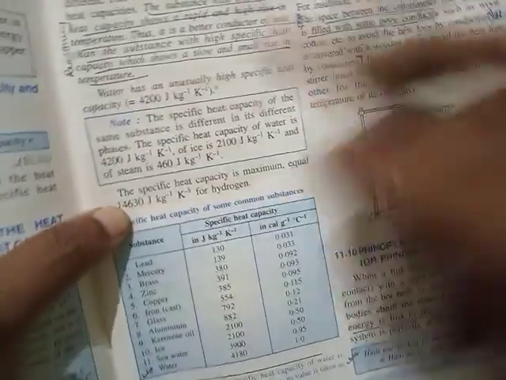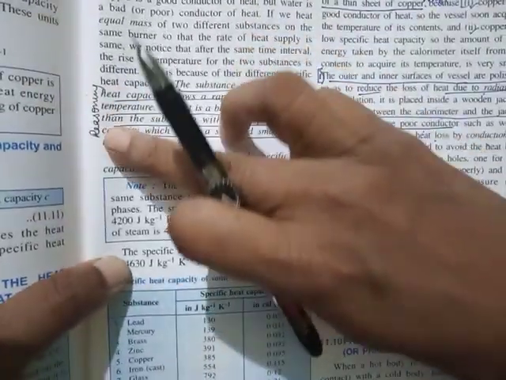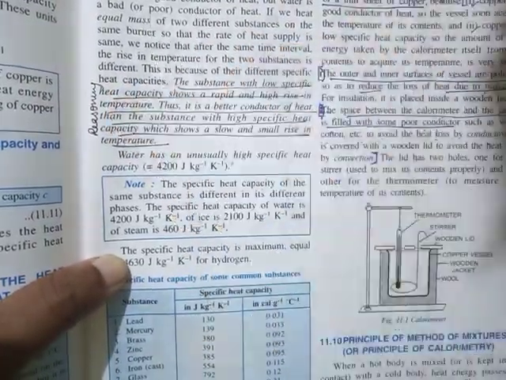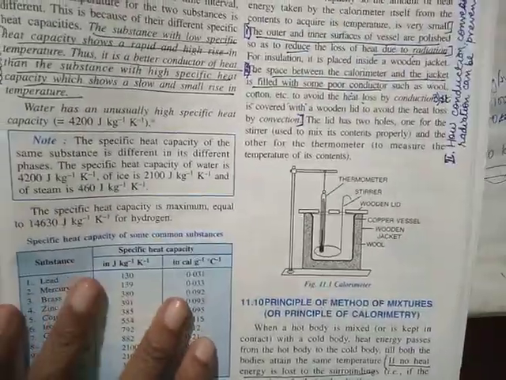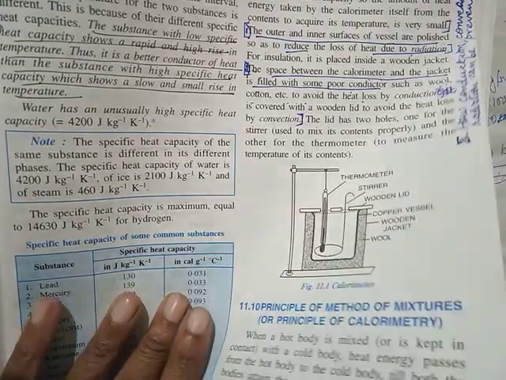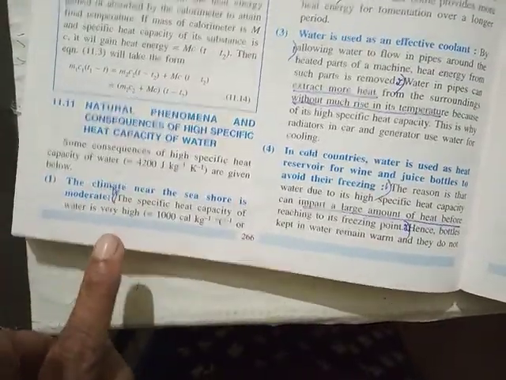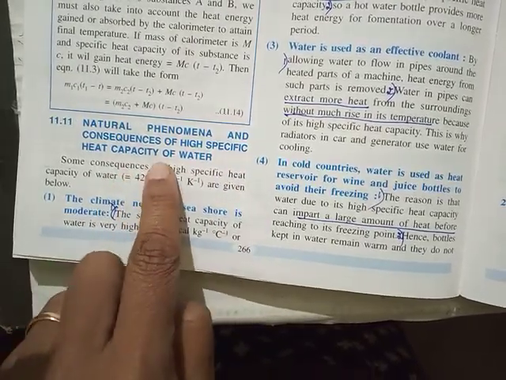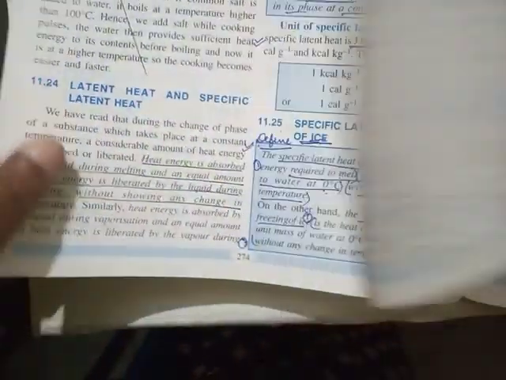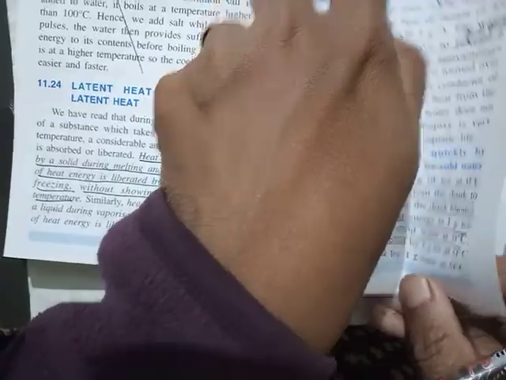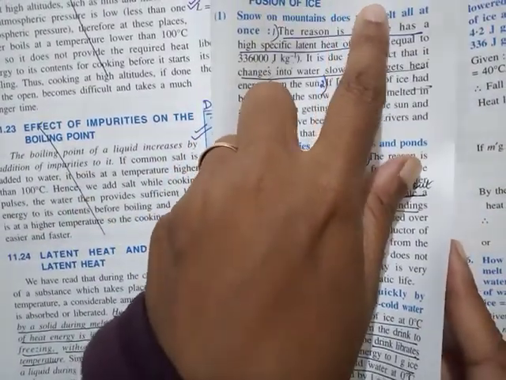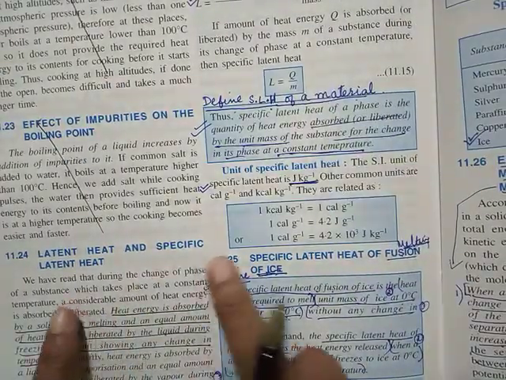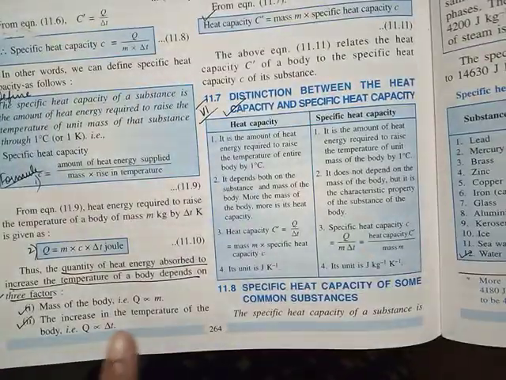Then based on this, there can be reasoning questions. You have done a lot of questions in the exercise based on this. Then based on the calorimeter, there are 3 questions possible. I hope you remember what they are. Then you have the consequences of high specific heat capacity of water, and the consequences of high specific latent heat of fusion of ice.